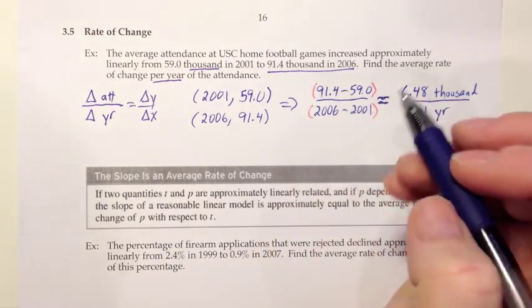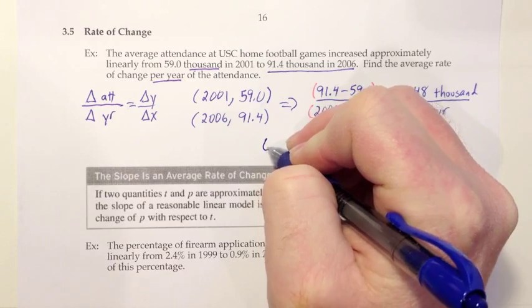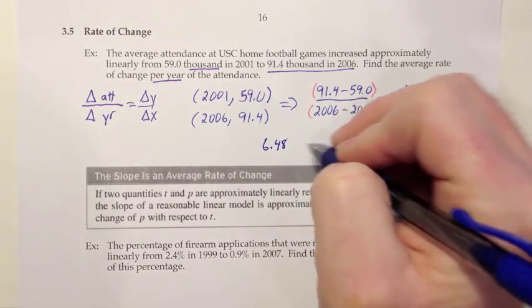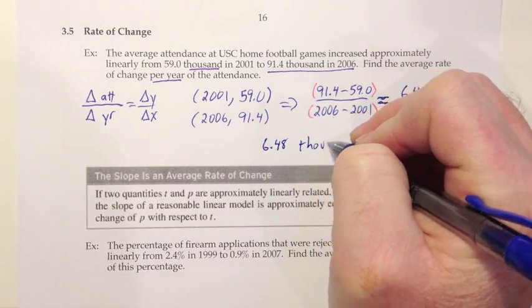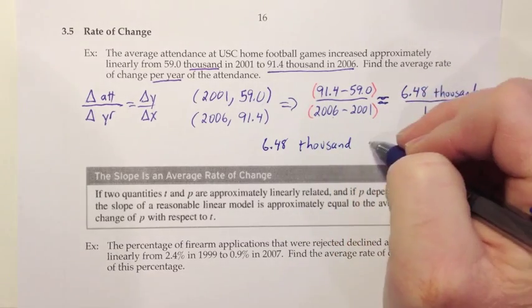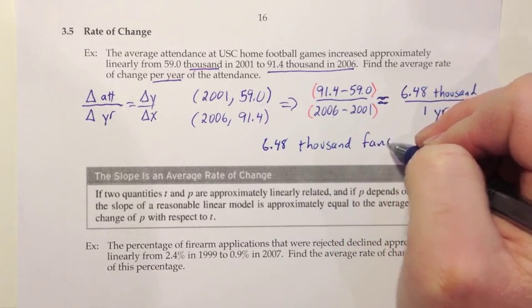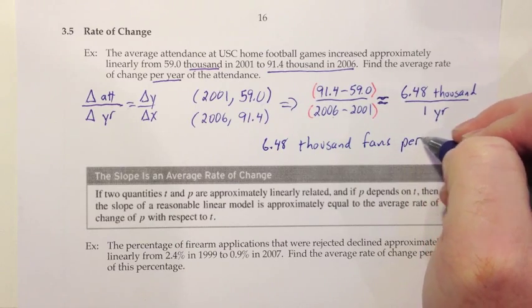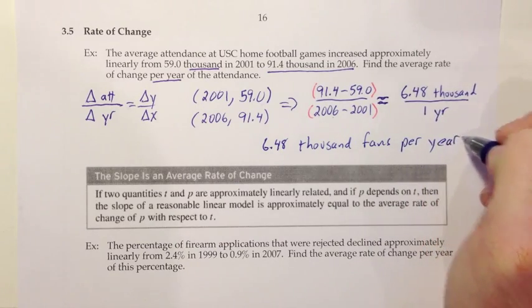So I would say the average rate of change is 6.48 thousand. Let's go ahead and just call them fans, I guess. So 1,000 fans per year. And that would be my answer.